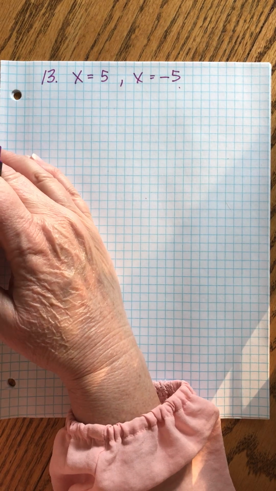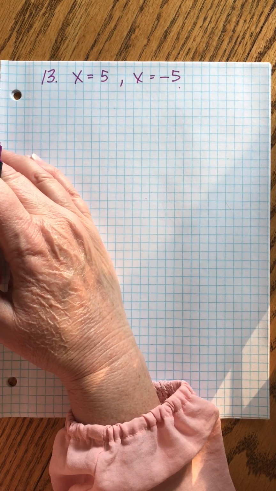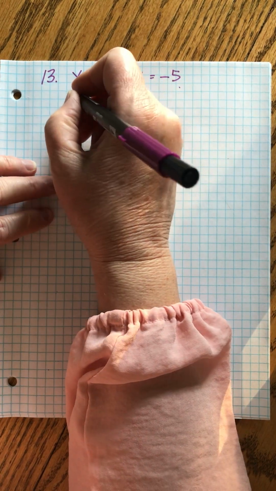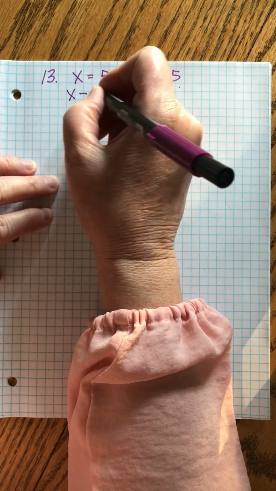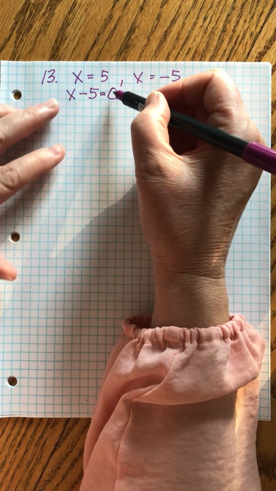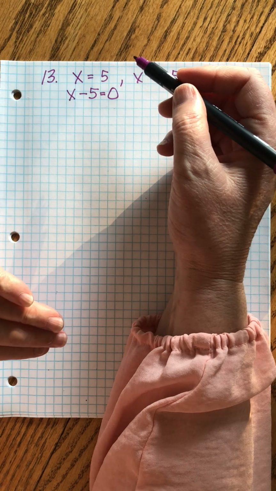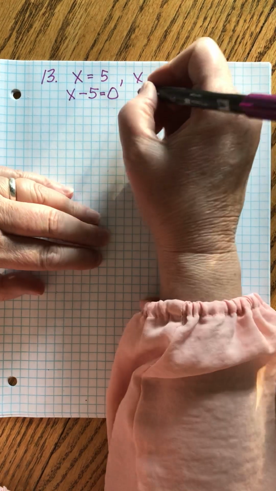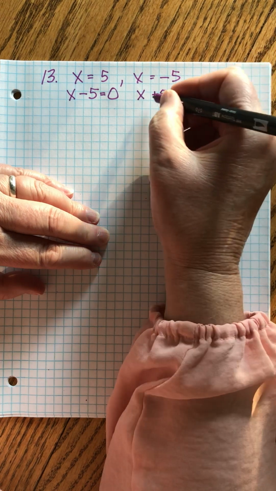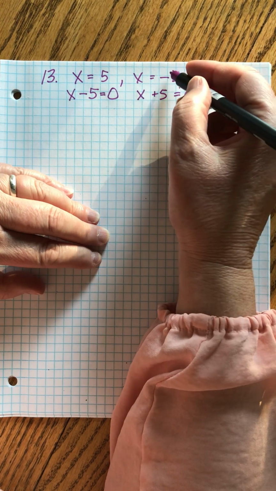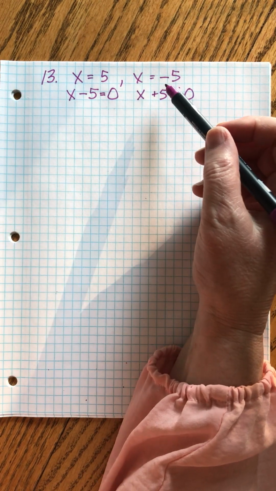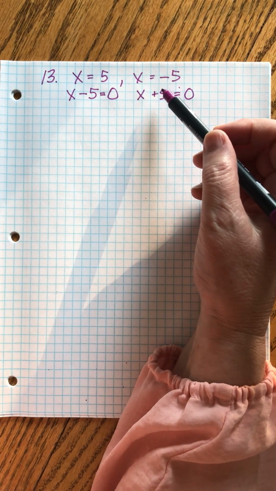All right, and we can work backwards. We know that if x equals 5, then we probably at some time had x minus 5 equals 0, didn't we? And then we added 5 to both sides and got that. So my brain is helping me work backwards. And this must have been x plus 5 equals 0, because then when we subtracted 5, we would have gotten this as our answer. Okay, so working backwards, we're trying to find out what was the trinomial we started with.